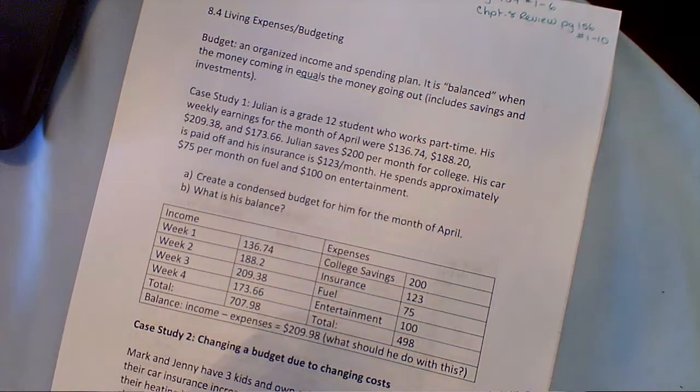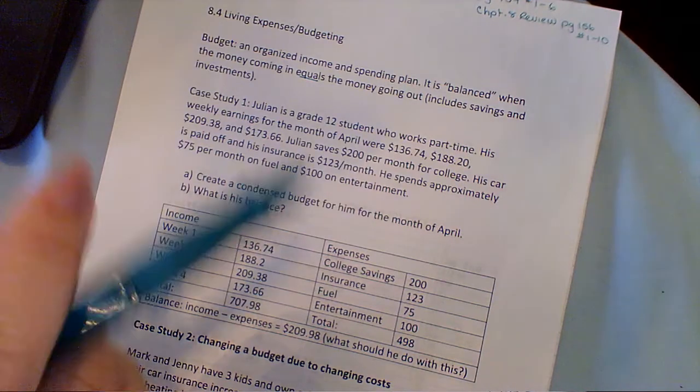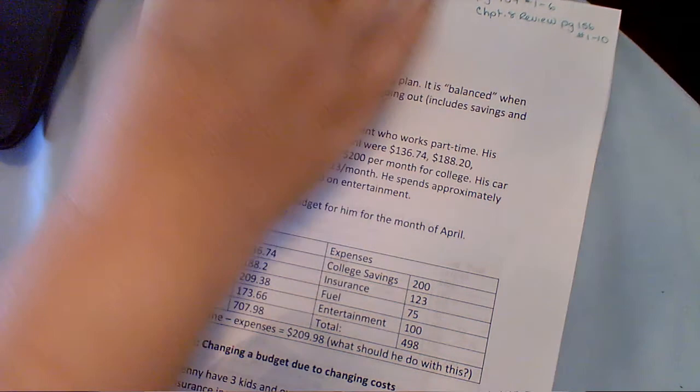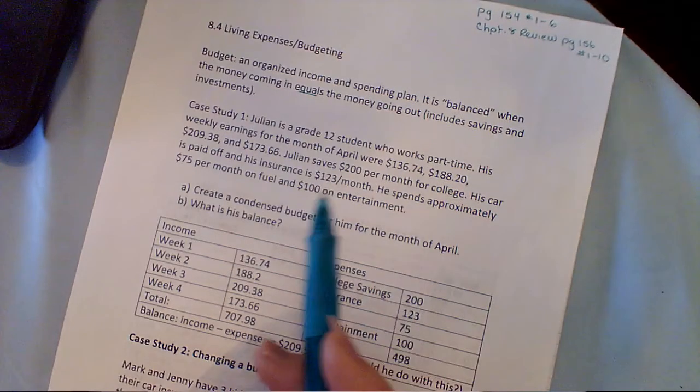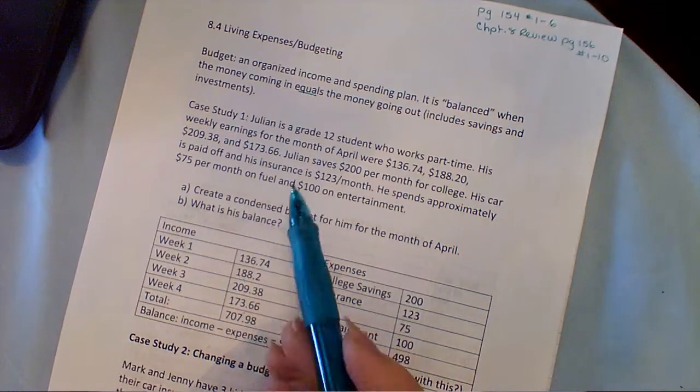Part of the worksheets that are on D2L, there's a blank budget sheet, and that's very useful. I put that there to help you get organized yourself if you want to. Normally, if we had time in regular school, I would have you go through a budget exercise with me. But let's just practice now with these fake examples here.